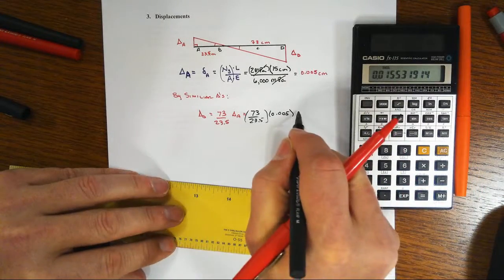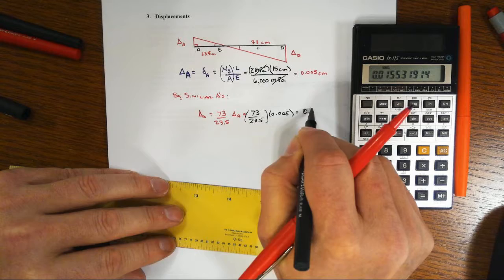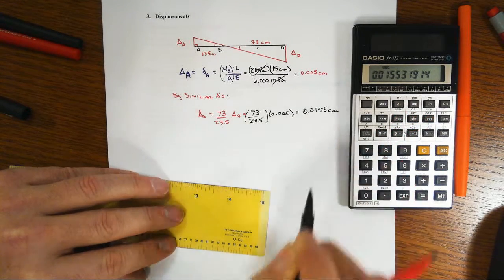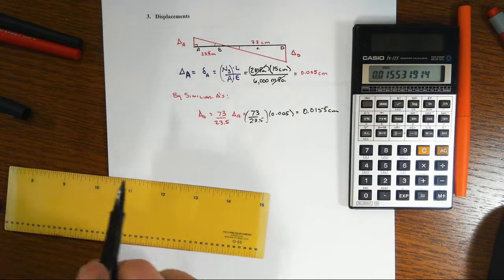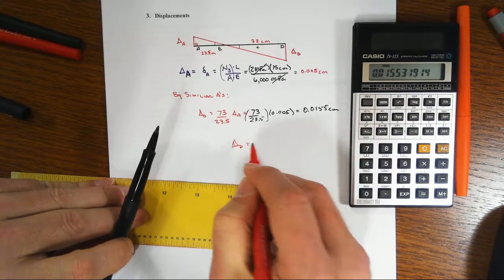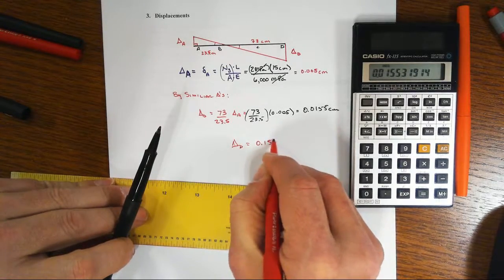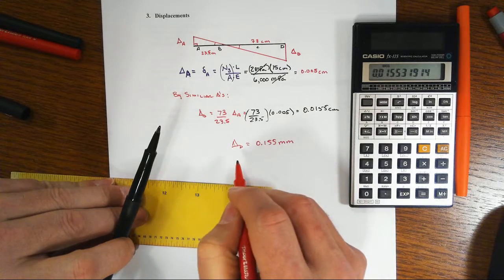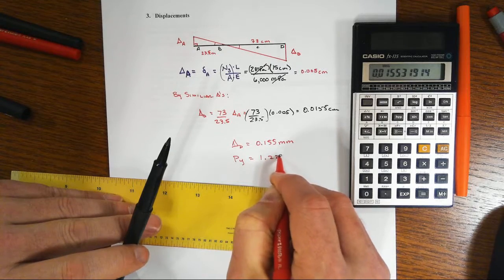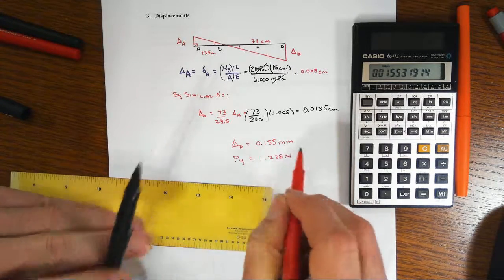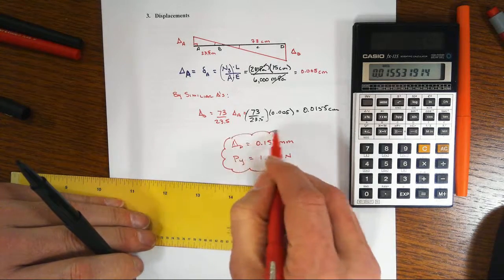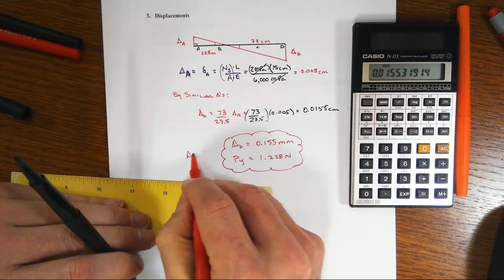And we get then a calculated value of 0.0155 centimeters, which is a very small number, a little bit easier to rewrite this in terms of that delta D is 0.155 millimeters for that answer. Before we found out that PY was 1.228 newtons, not really any reason to write it out with that much precision. Pragmatically, that's about 1.2 newtons. And there is your answer.